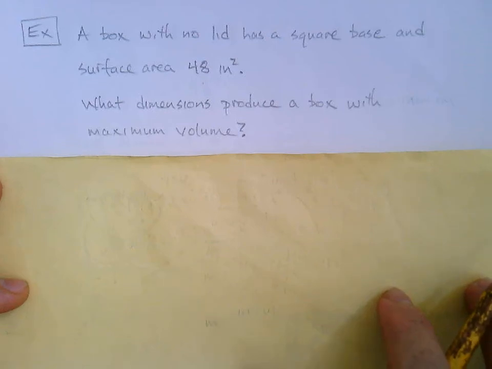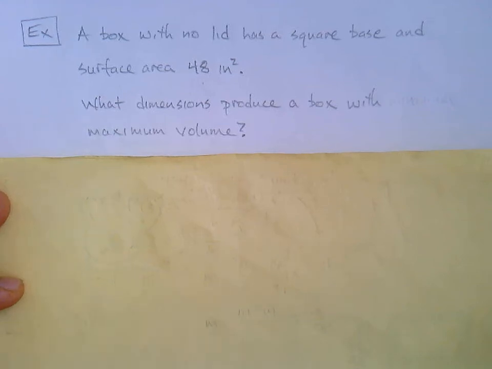So if you think about finding an absolute max and min, you're given a function and you're given an interval. And so we're going to have to come up with a function and an interval. And once we have those, then we can go through the process of finding the absolute max or the absolute min, whichever one the question is asking for.